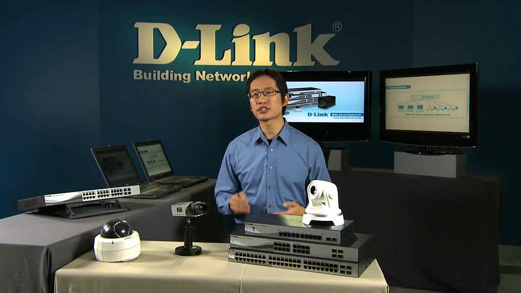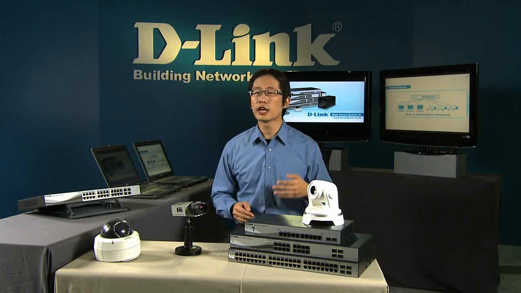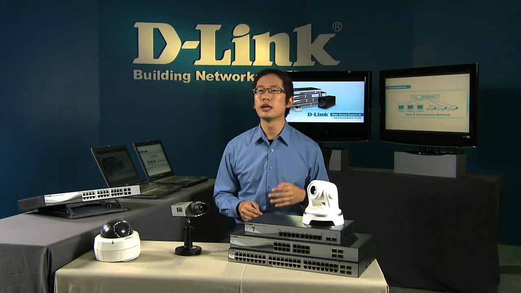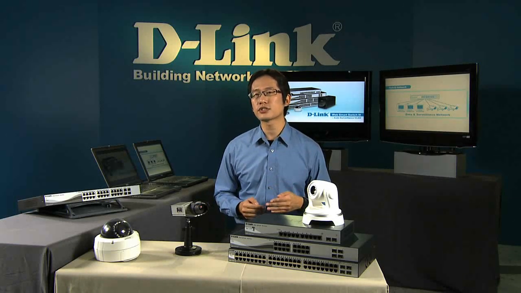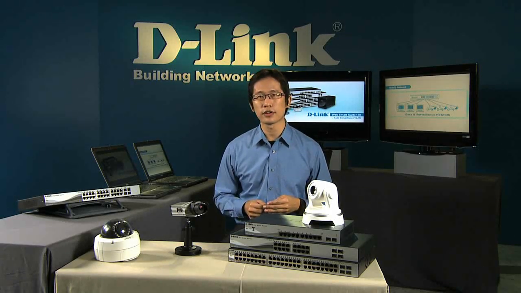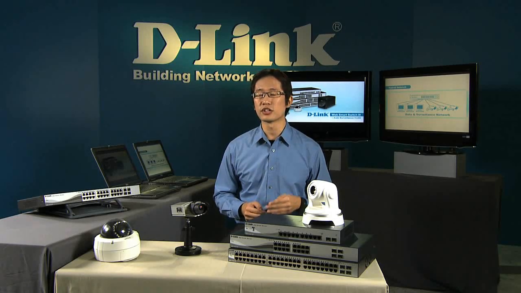ASV automatically detects surveillance devices attached to your network and creates a separate surveillance VLAN for them, separating your data and surveillance network traffic. It then gives your surveillance traffic high priority to ensure that it gets priority over your other network traffic. By doing this, your surveillance traffic is always delivered on time, even when your data network is experiencing a heavy traffic event. So you get a reliable surveillance network, reduced costs of deployment, operation, and maintenance, and it's easy to set up. So now, I'm going to demonstrate what ASV can do for you.